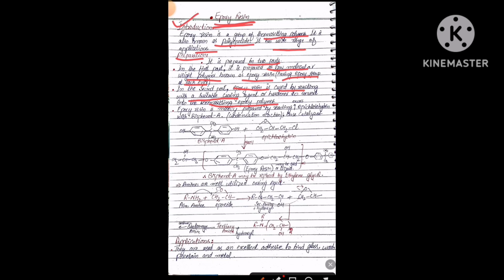So, epoxy resin is mostly prepared by reacting excess epichlorohydrin with bisphenol A. It is a condensation reaction, meaning a small molecule may be released, and it is base catalyzed, meaning we require a base for the preparation of epoxy resin.